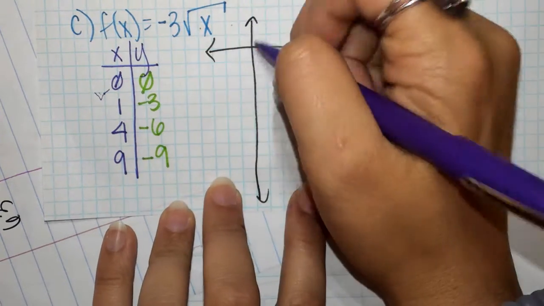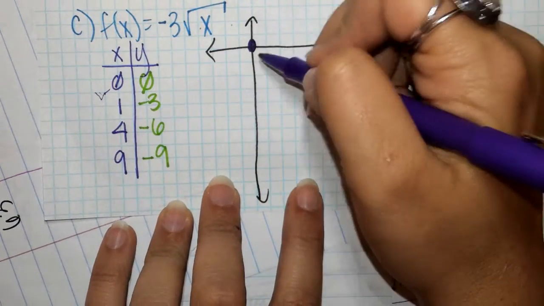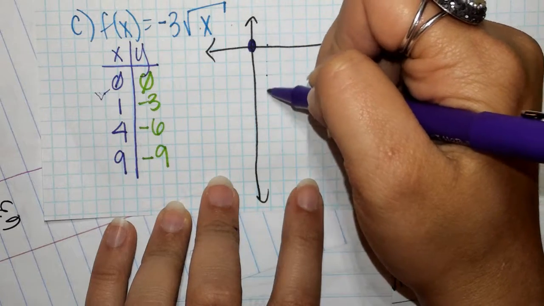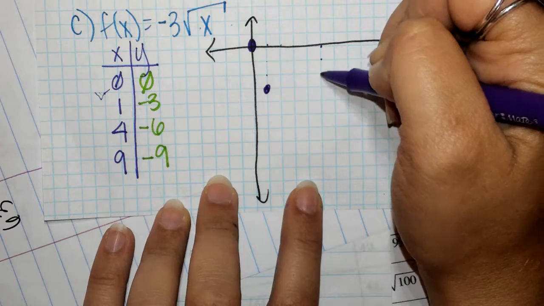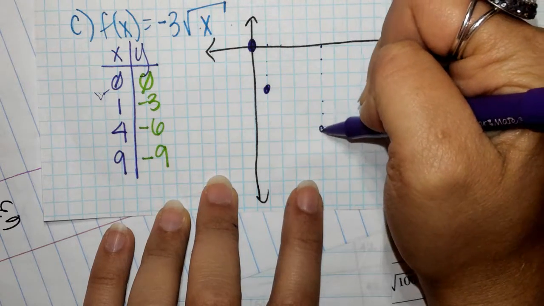Yes, because there was no h and k. And then I go right 1, down 3. Right 1, 2, 3, 4, down 1, 2, 3, 4, 5, 6.